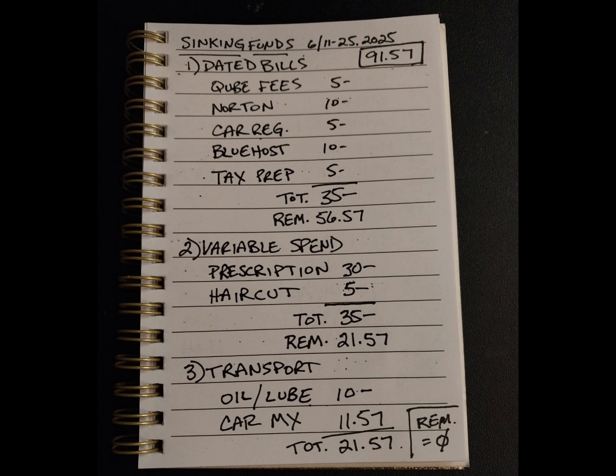And then my one category that is not automatically allocated would be the car maintenance. So the remainder of that $91.57 goes into the car maintenance. So that was $11.57. And so that brings me to a zero-based budget at the end there.